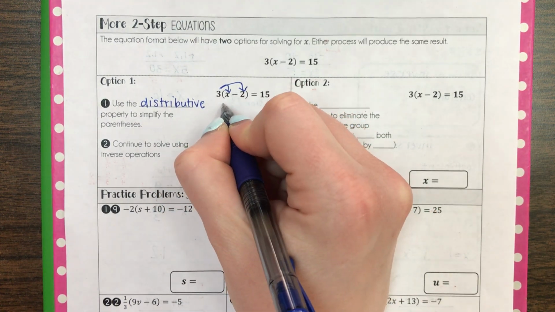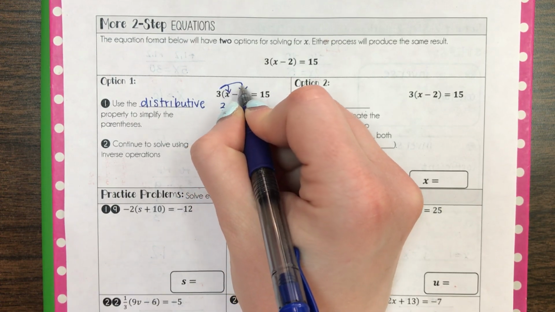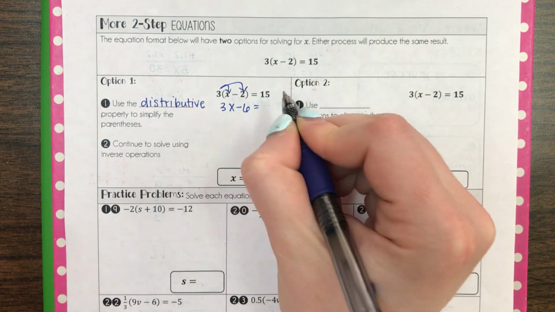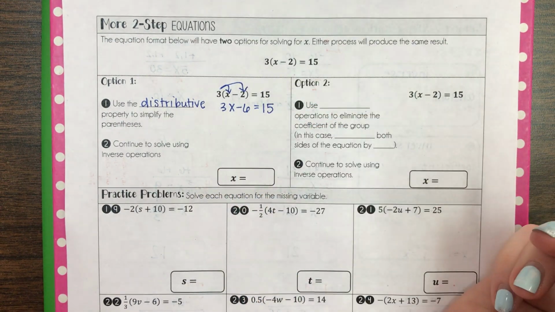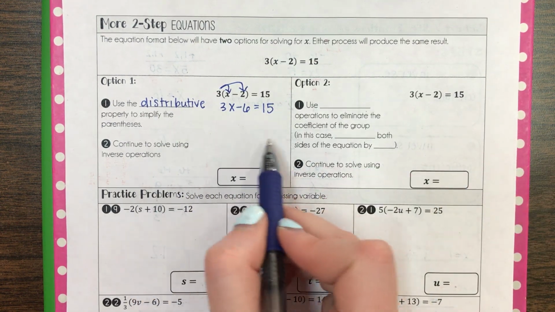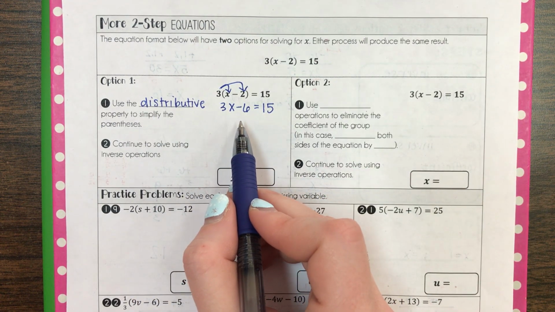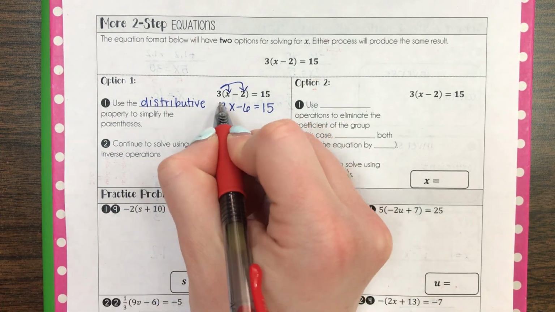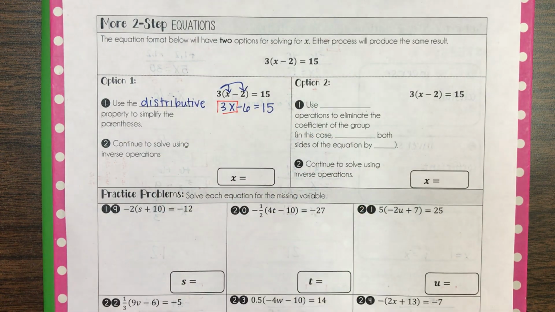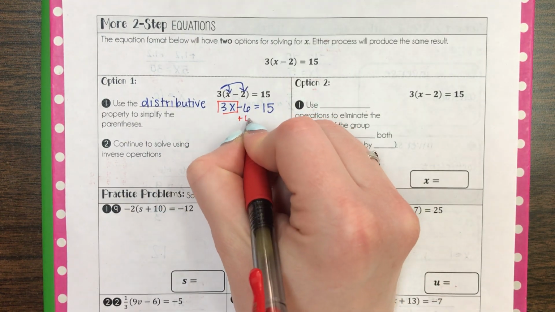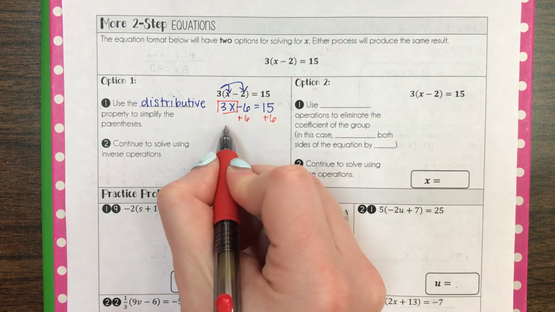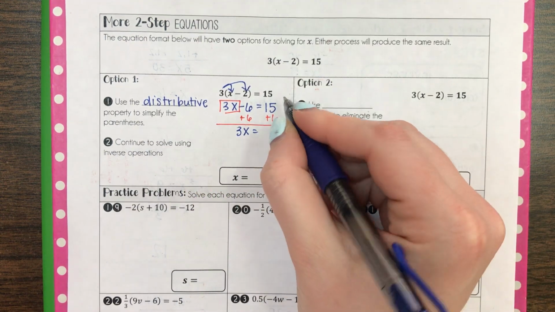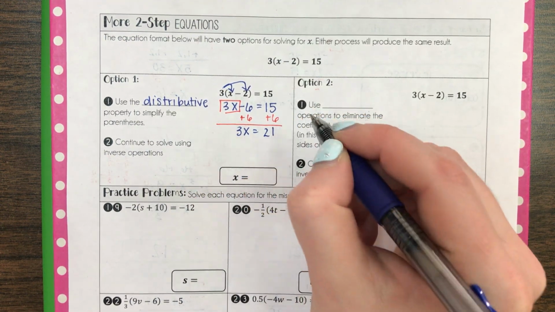So if we do 3 times x, we would get 3x. And then 3 times negative 2 would give us a negative 6. So minus 6, and then equals 15. Well, then from there, that looks really familiar because that's what we were just doing in our other notes. So now we just continue to solve using inverse operations. So here we're isolating 3x, so that means we need to add 6 on both sides. So then now we have 3x equals 15 plus 6 is 21.